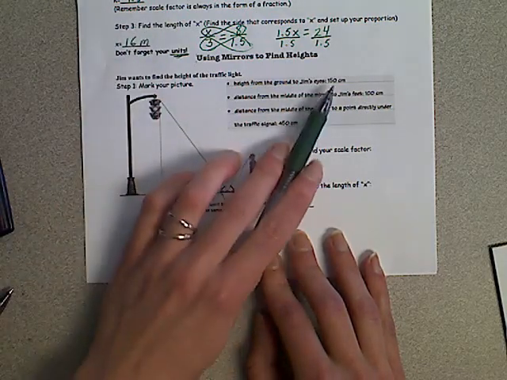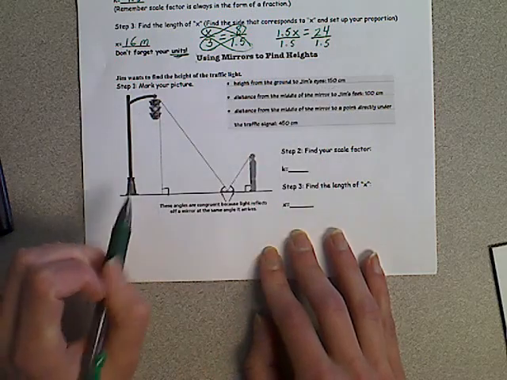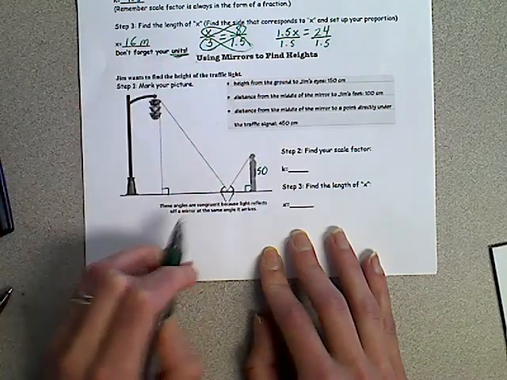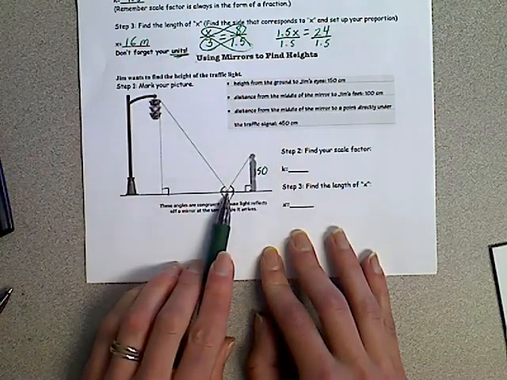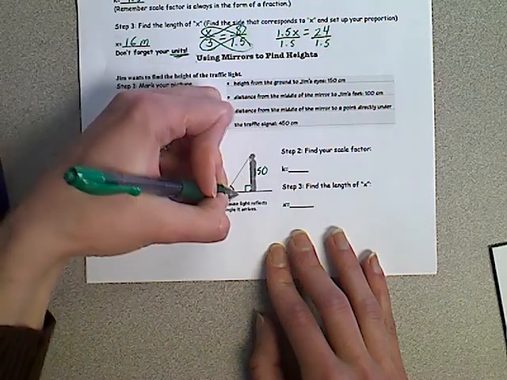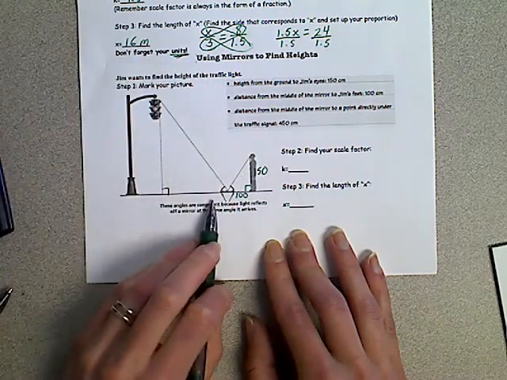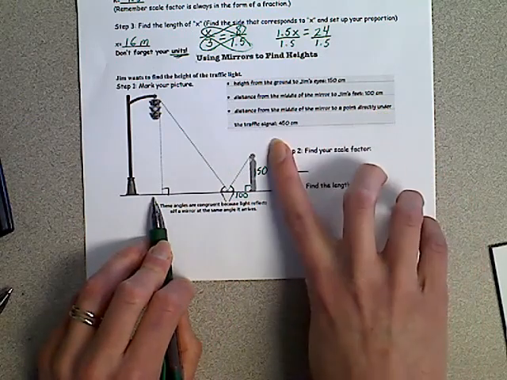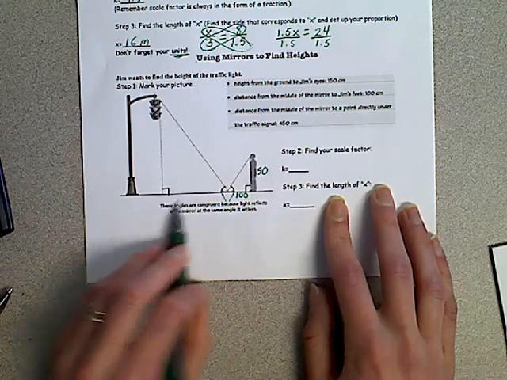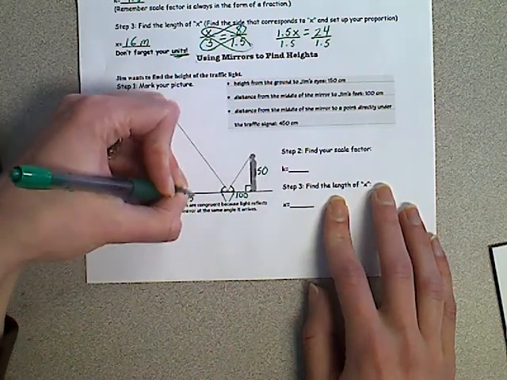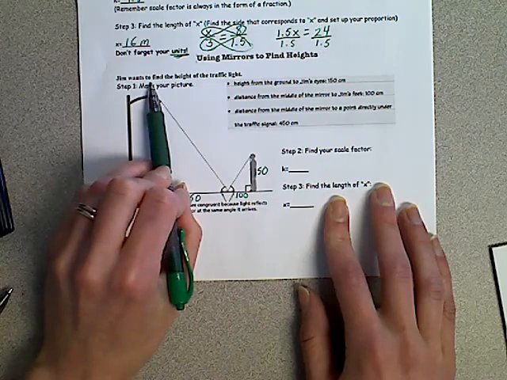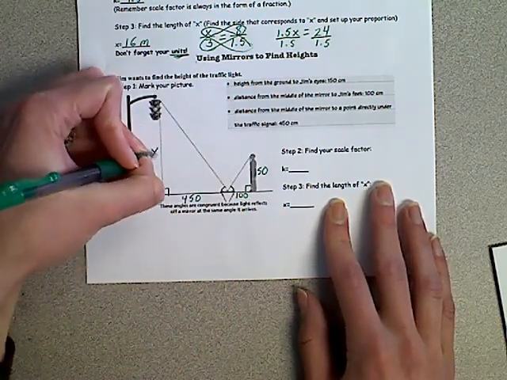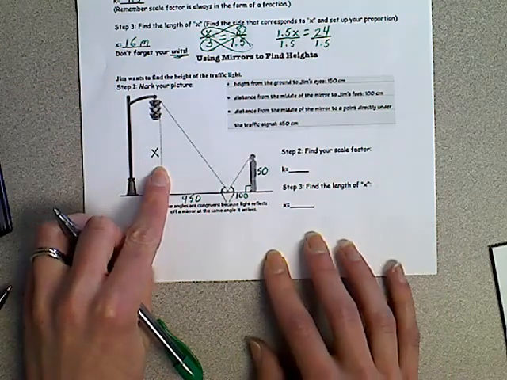First, we'll mark our picture. We're told that the height from the ground to Jim's eyes is 150 centimeters. The distance from the middle of the mirror to Jim's feet is 100 centimeters, and the distance from the middle of the mirror to a point directly under the traffic signal, so that's going to be this length, is 450 centimeters, and we're told in the original problem that Jim wants to find the height of the traffic light, so that will be our x.